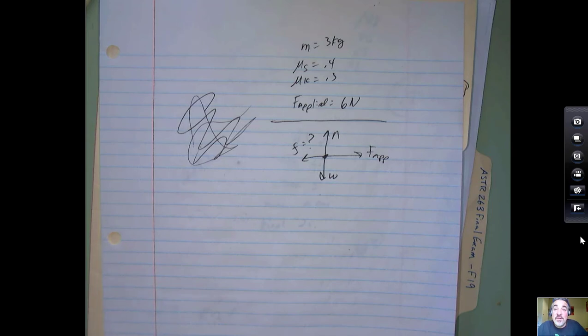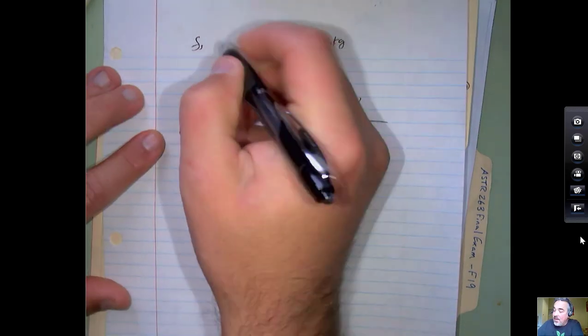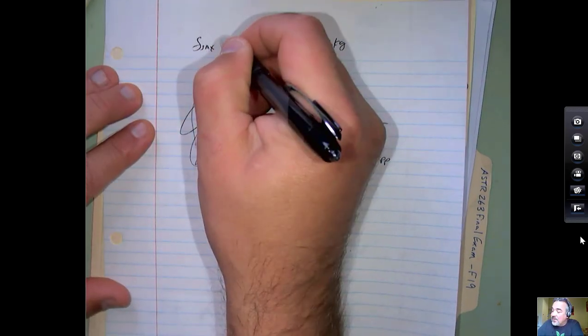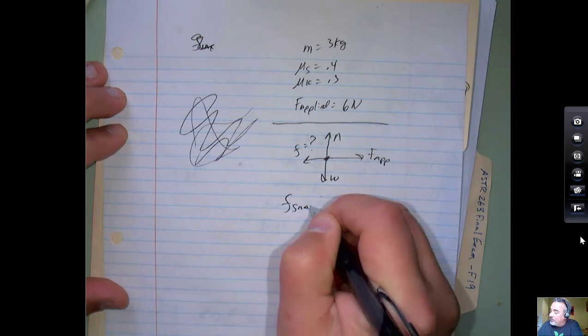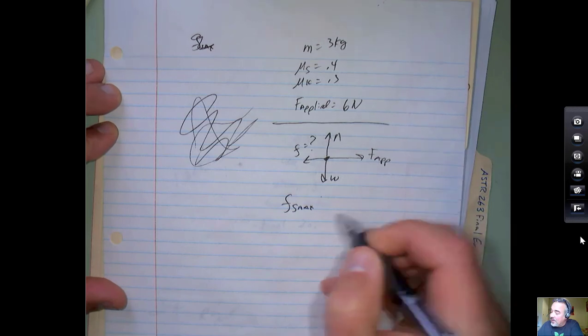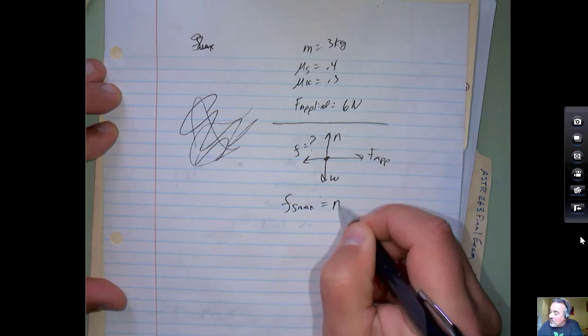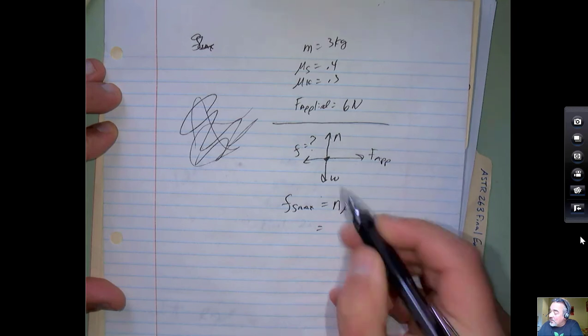So let's look at the maximum amount of static friction and see how that compares to this applied force. So the maximum amount of static friction, Fs max, that's when it's equal to the normal force times mu sub s. Now in this problem, the normal force is equal to the weight.